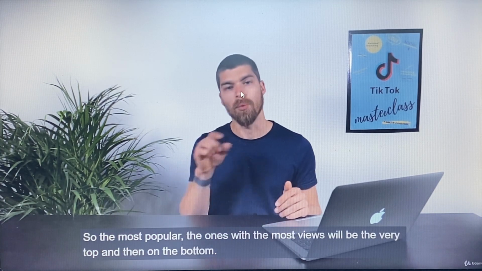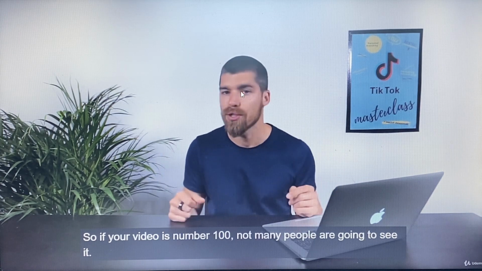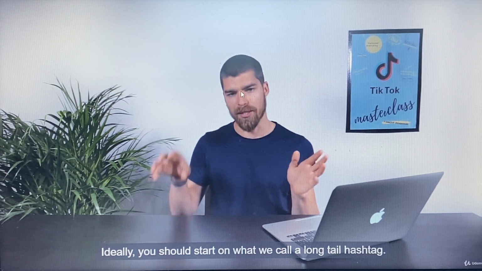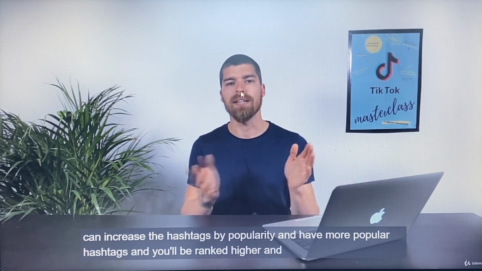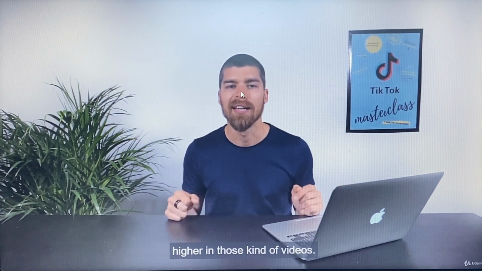When you scroll on TikTok, you'll see videos organized by popularity. The most popular, the ones with the most views, will be at the very top, and then on the bottom, if your video is number 100, not many people are going to see it. Ideally, you should start with what we call long tail hashtags, the ones that are lower in popularity and lower in competition. As your account grows, you can move up to more popular hashtags, and you'll be ranked higher and higher in those kinds of videos.